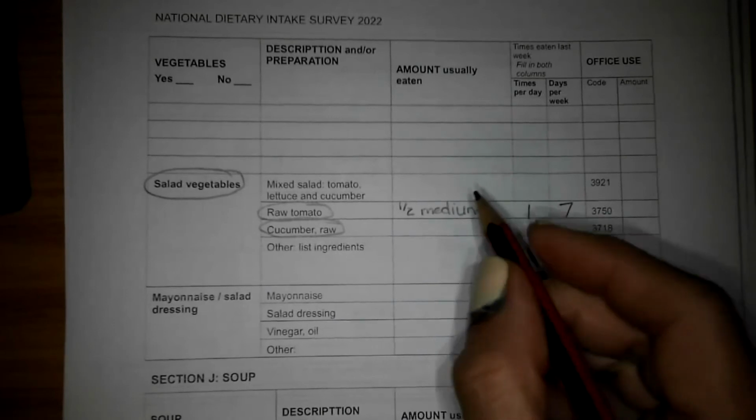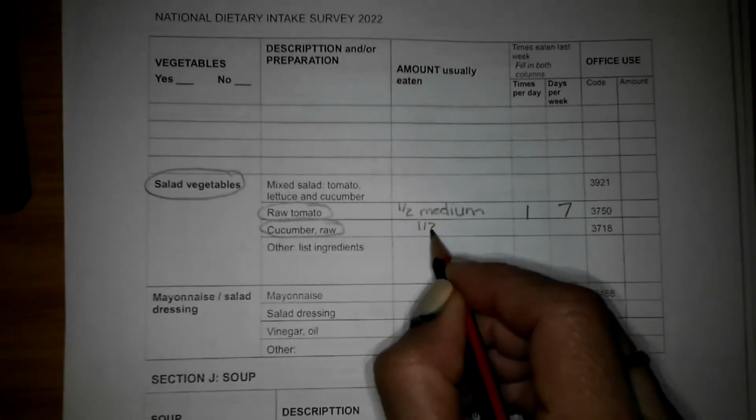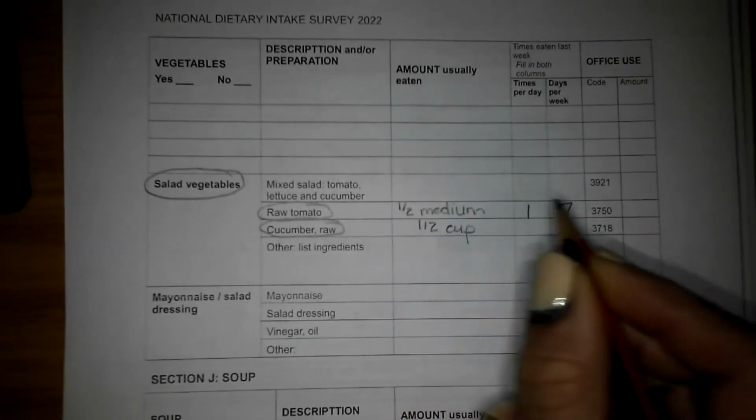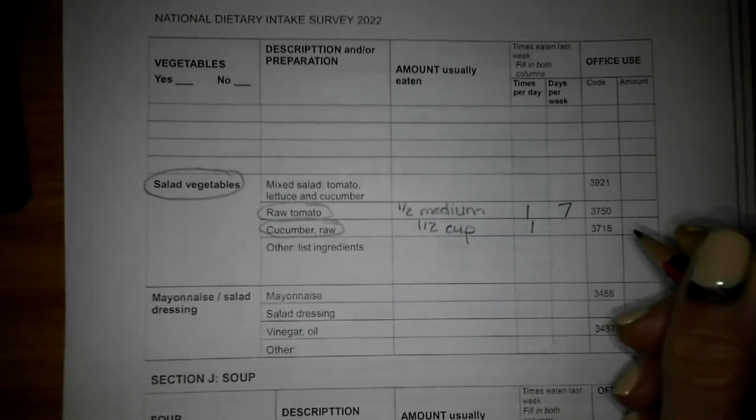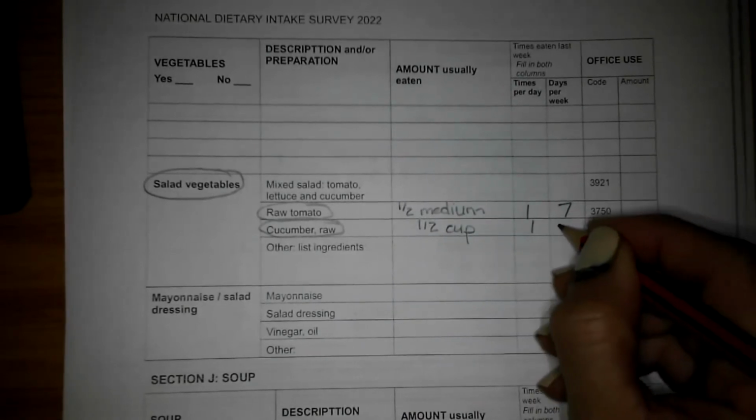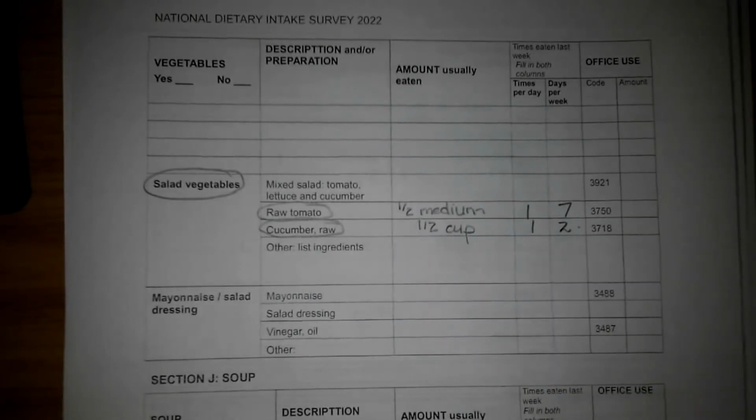And the raw cucumber is half a cup, once per day, and then say 2 per week.